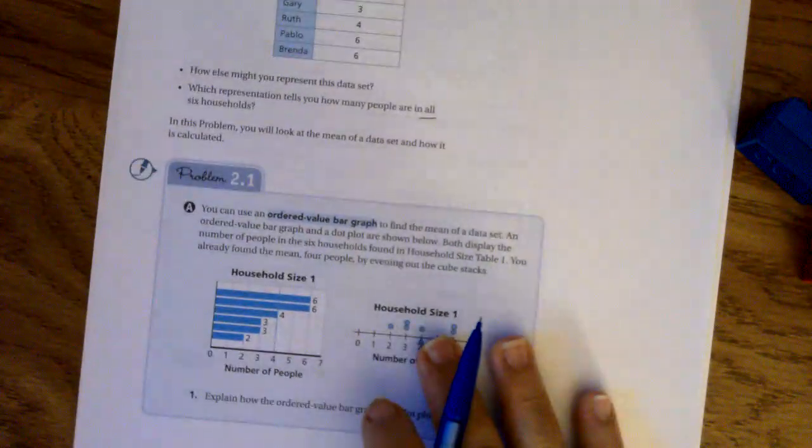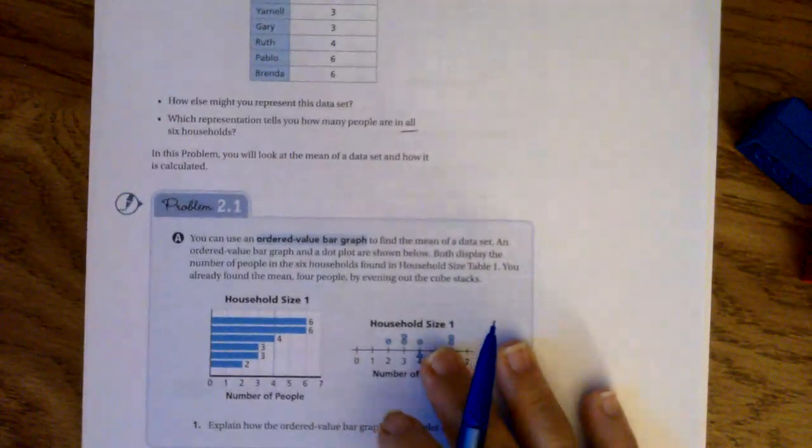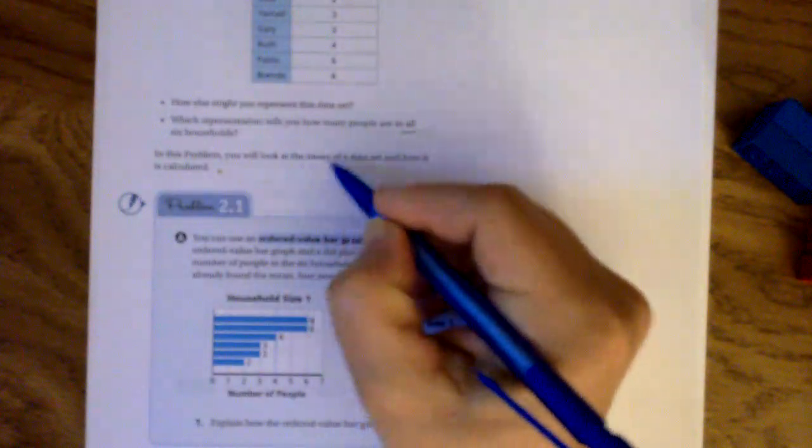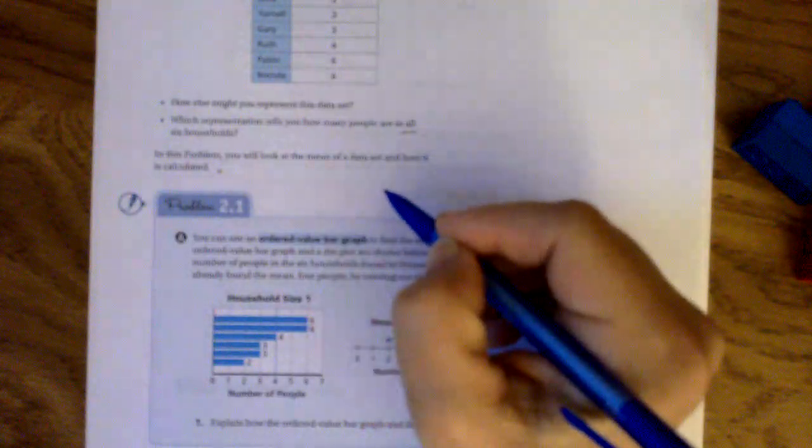In this problem, we're going to look at the mean of a data set and how it's calculated. So over today and tomorrow, our goal is to understand what the mean represents and how it's calculated. Okay, problem 2.1a.